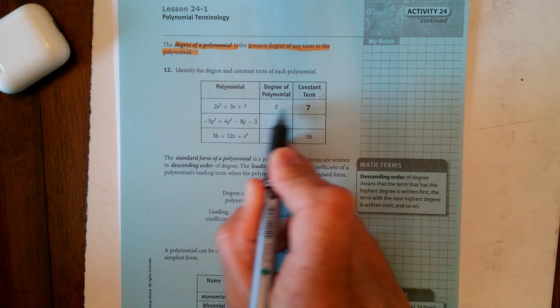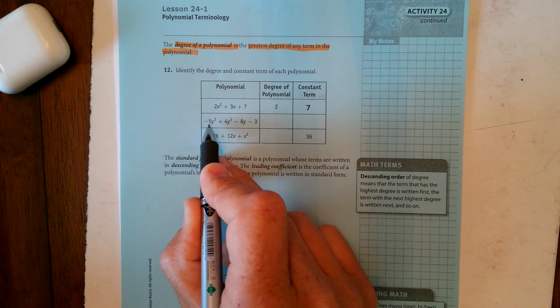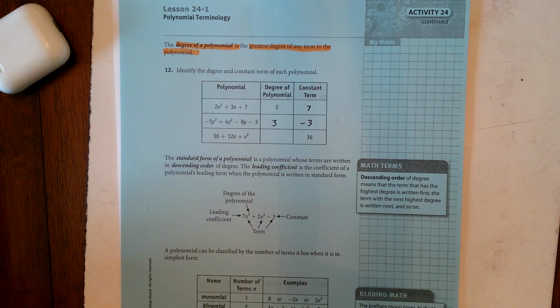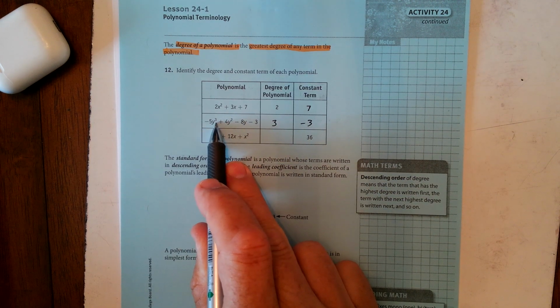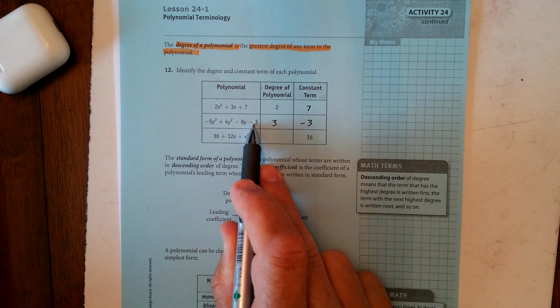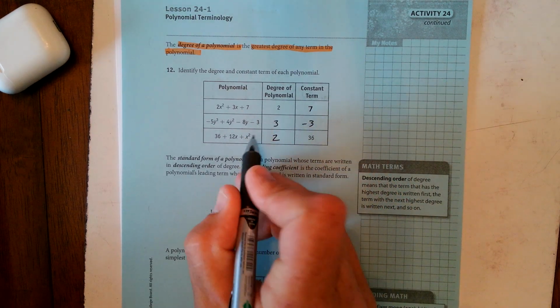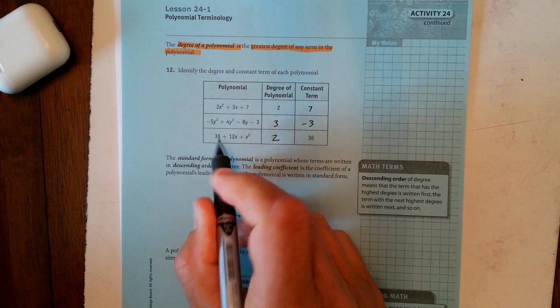Therefore, the degree of the whole polynomial is 2. Okay. The constant term in this one is one that does not change, is 7. Okay. So if I look at this one, what is its degree and what is its constant term? Well, its degree is 3. It's the largest exponent, and its constant term is -3. This one here has largest degree of 2, and its constant is 36.